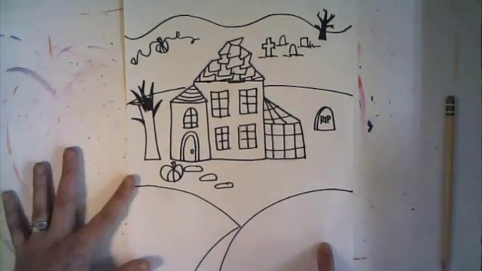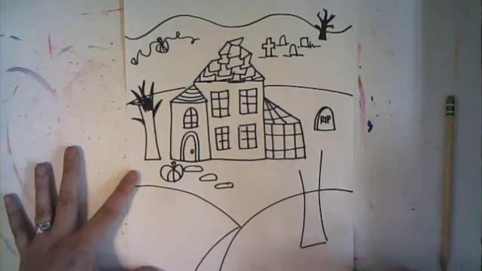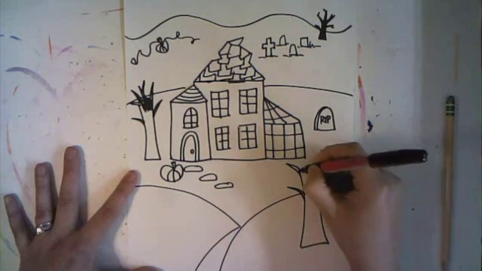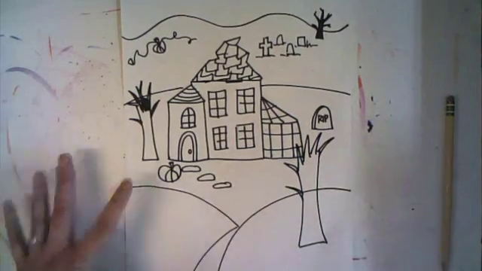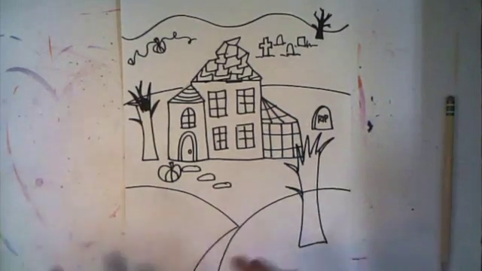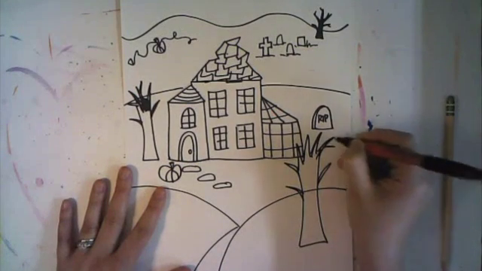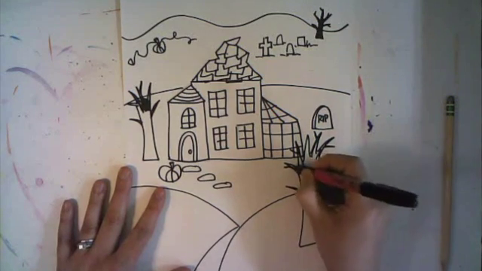And then in this front section, our tree is going to be big. The biggest tree on the paper. And it's also going to be the closest thing to us, so if it overlaps onto your house, that's okay. Because your viewer's probably standing like right here, walking up on this spooky haunted mansion. And they're like, I might not want to go in there.